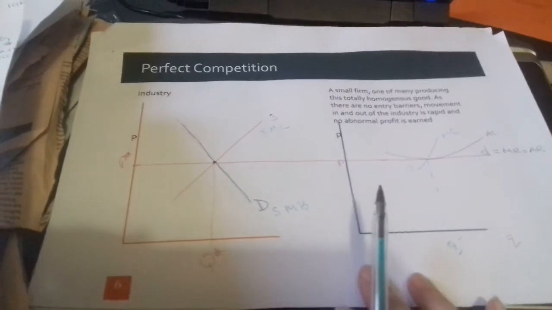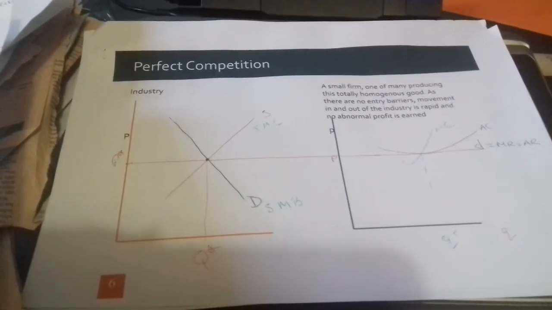So that's perfect competition. We'll turn next to monopolistic competition.